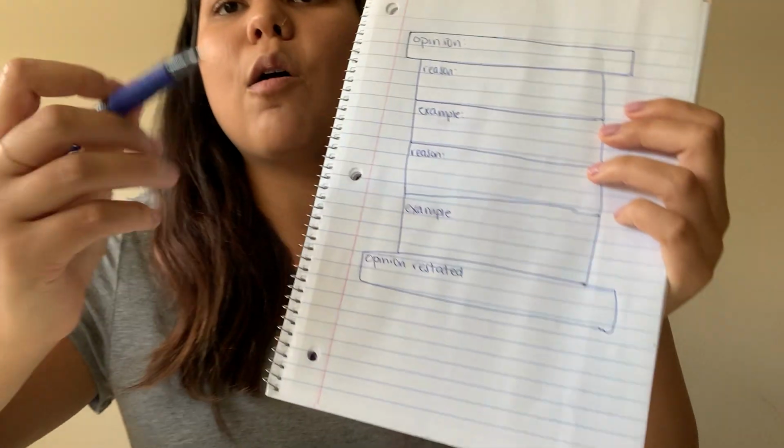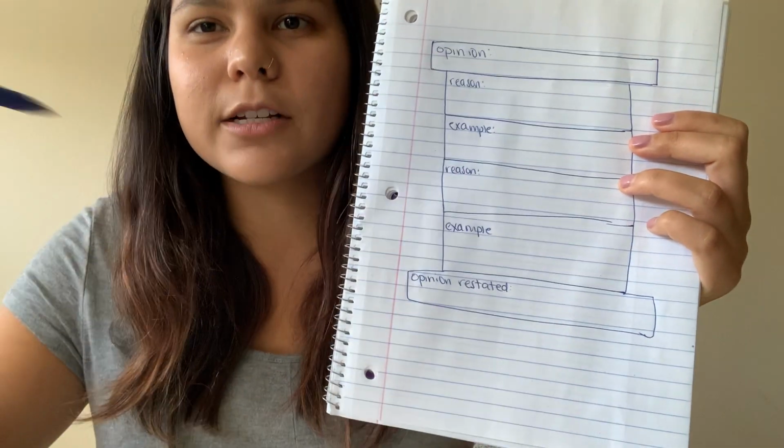And then at the very end, you are going to restate your opinion. So now that you have given all these reasons and examples, you're going to restate your opinion. The R and E, reason and example part, you can do that as many times as you want. So you could have 4 reasons with examples, 2 reasons with examples, however many you think is fitting to really state your opinion clearly.